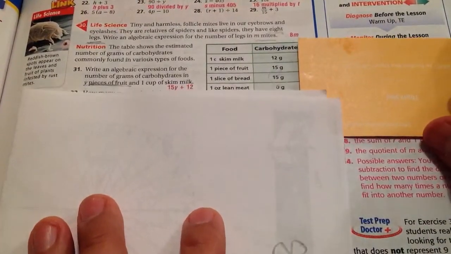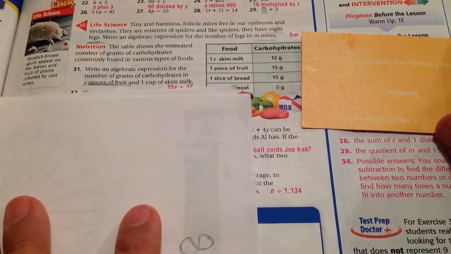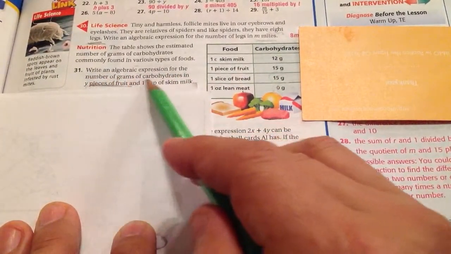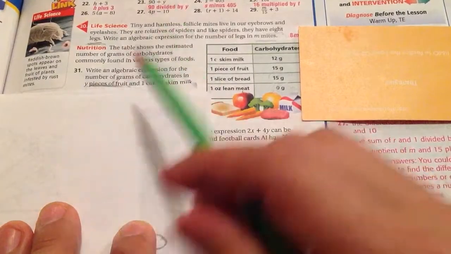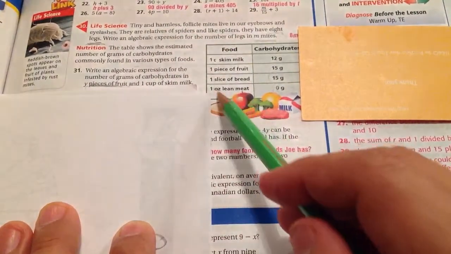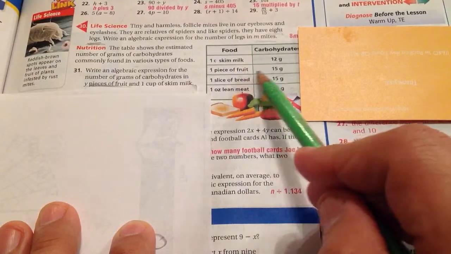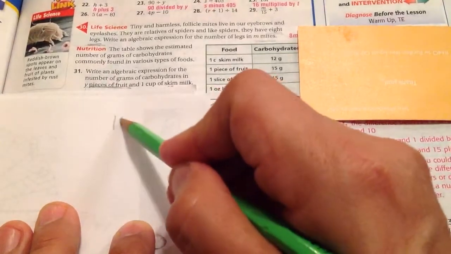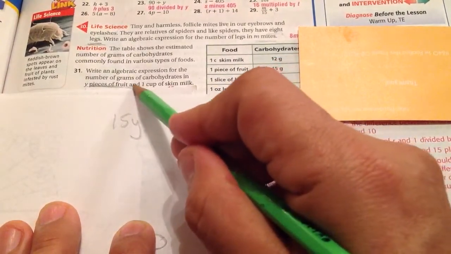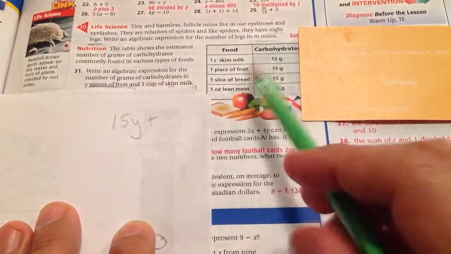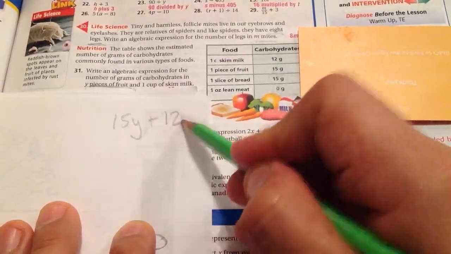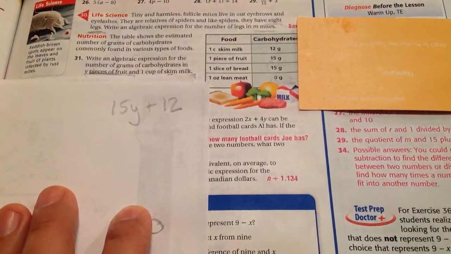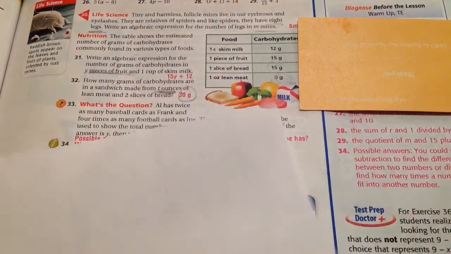Where are we at? Okay. Let's position this a little bit better. Here we go. Write an algebraic expression for the number of grams of carbohydrates in Y pieces of fruit and 1 cup of milk. All right, well, here's our fruit. How many grams are there? There's 15 grams in 1, but we have Y pieces, so that would be 15 times Y, and that means plus 1 cup of skim milk. Well, 1 cup has what? 12 grams, and that would be that expression. Can I solve that? No, because I have a variable. Cannot be simplified.